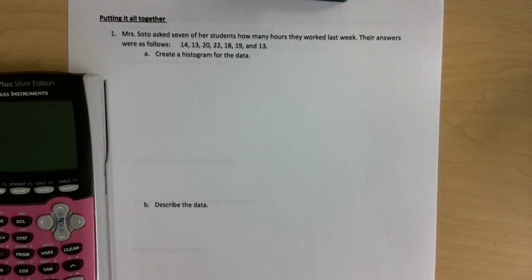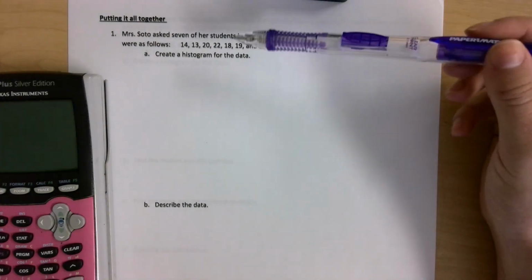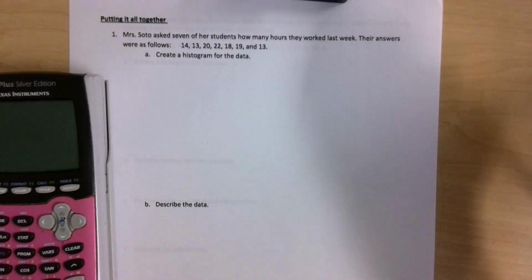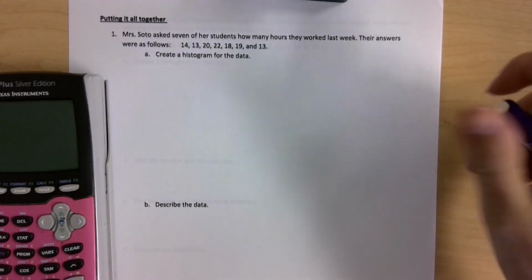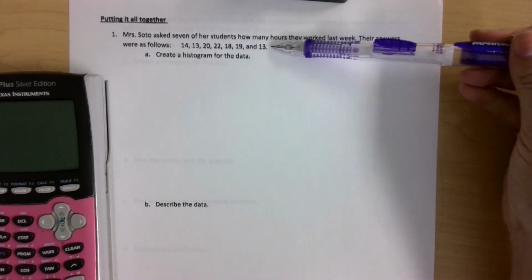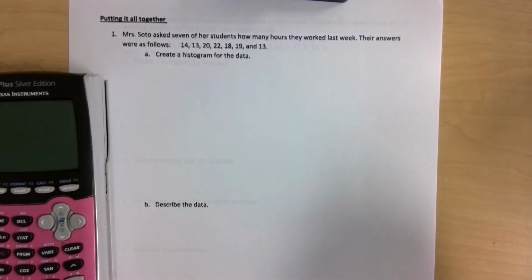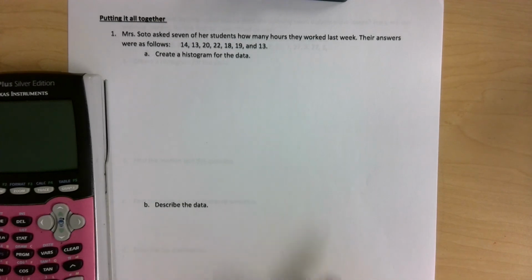Let's do an example, putting it all together so we can see everything we've learned in chapter 4 in one big problem. Here's our scenario. Mrs. Soto asked 7 of her students how many hours they worked last week. Their answers are given here. The first thing that we want to do is create a histogram for the data.